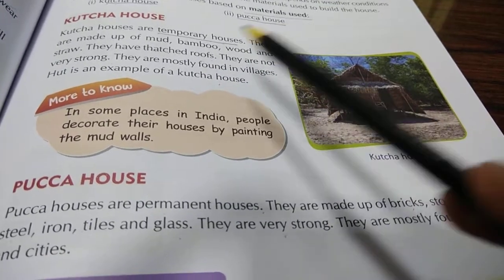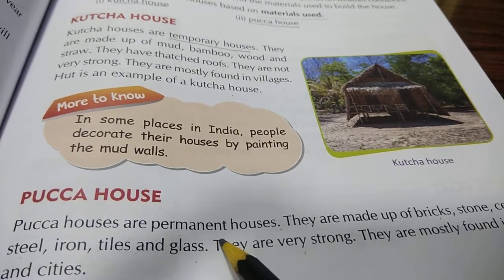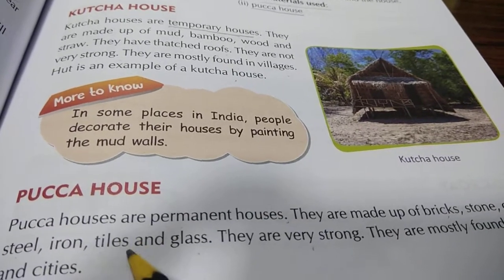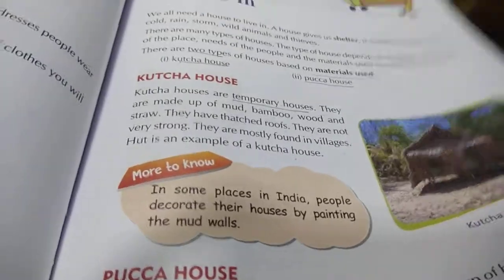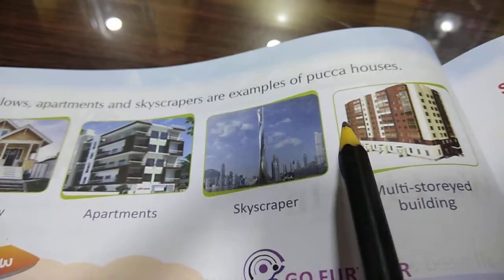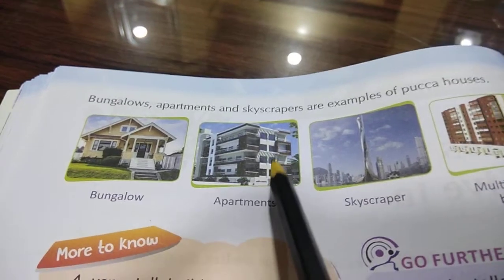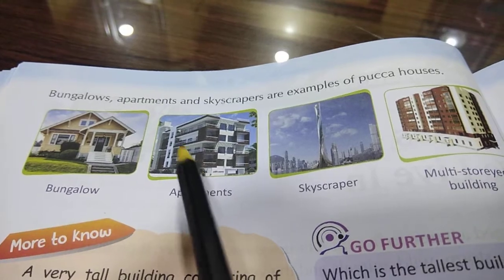So it is just the opposite of a Kacha house. Pakka houses are very strong permanent houses made of bricks, stone, cement, steel, iron, tiles and glass. They are mostly found in towns and cities. For example, bungalows, apartments, skyscrapers, multi-storey buildings. These are examples of Pakka houses. They are made of cement, bricks, steel, glass and so on.